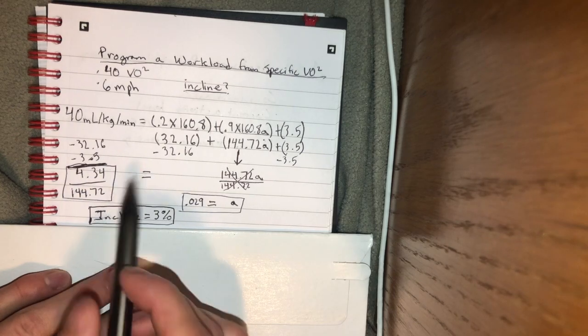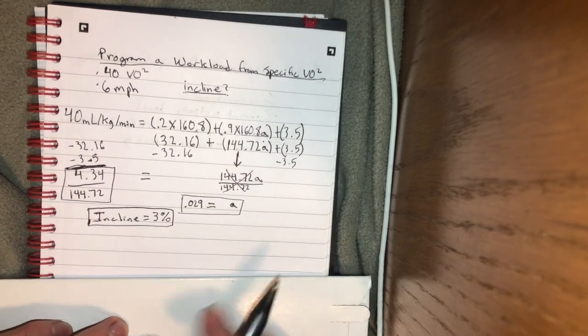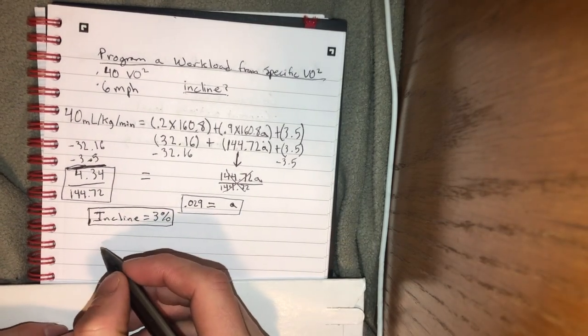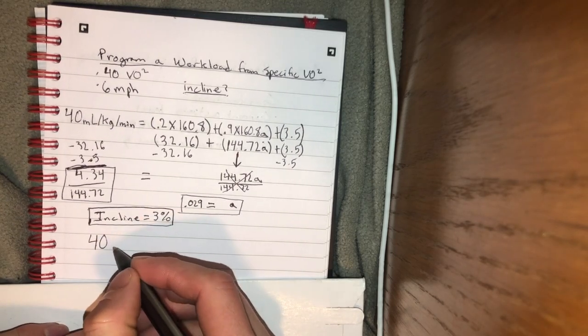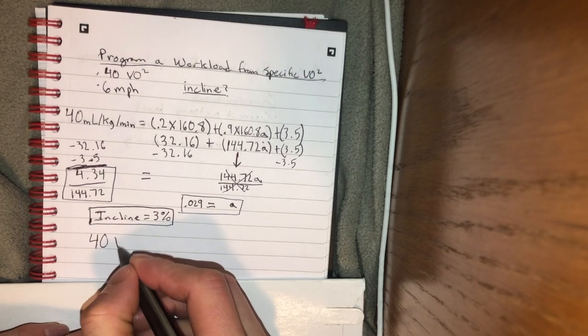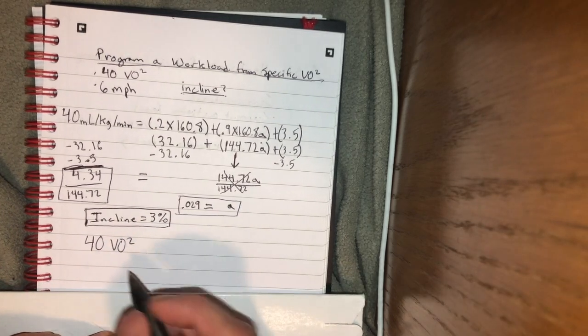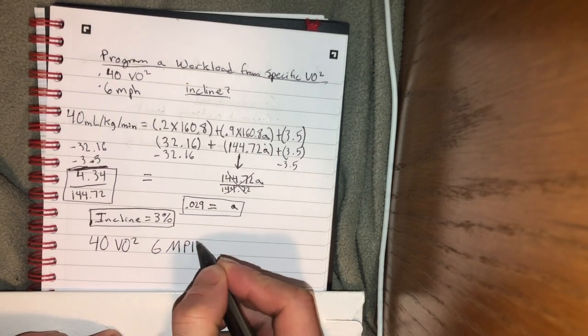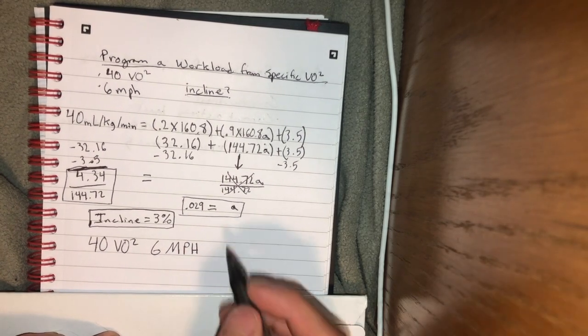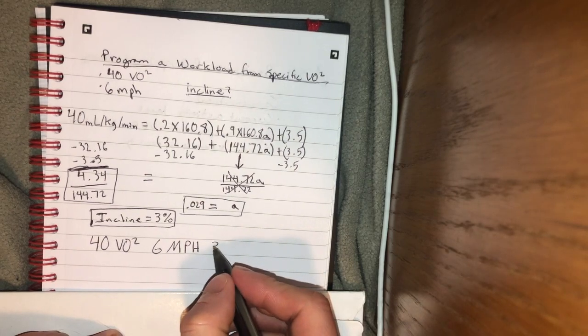So just from doing that backtrack calculation, now we know that if we want to work at a VO2 of 40 at 6 miles per hour, we need to have an incline of 3%.